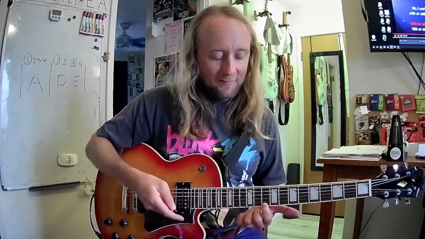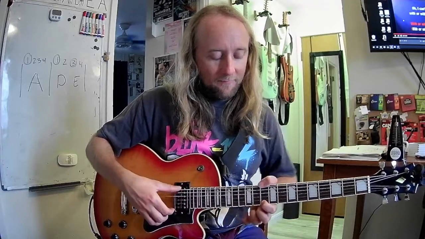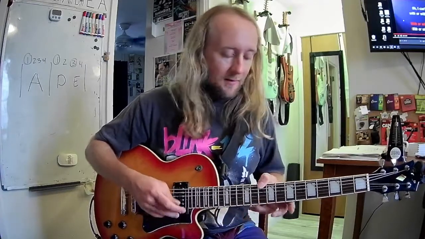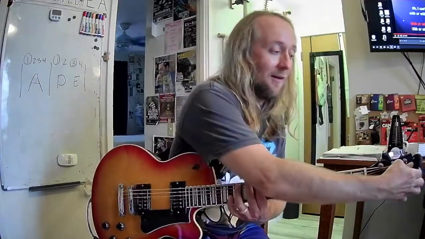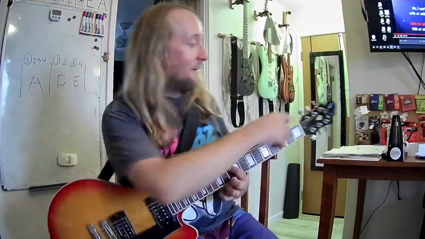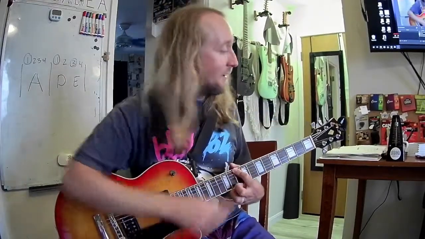If you don't have this note memorized, you can kick it to the low E string. If you don't have this note memorized by then, you can use a tuner, and the tuner will tell you. I don't know if you can see, it says D. Can you see that? Yeah, maybe you can. I don't know. It says D. So this song's in the key of D.